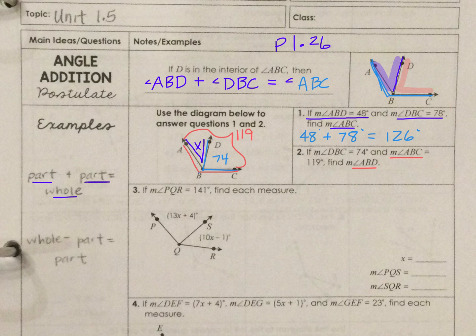So I don't know what that is. So the first part plus the 74 part equals 119. Subtract 74. You could use the equations app, but so angle ABD will be 45 degrees.